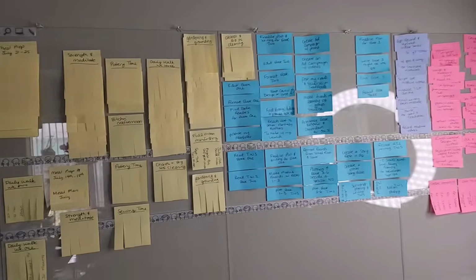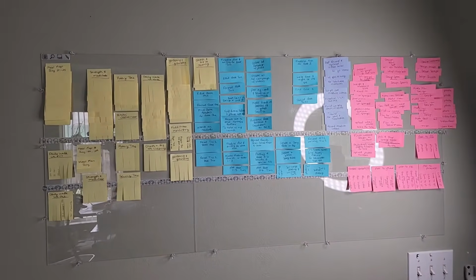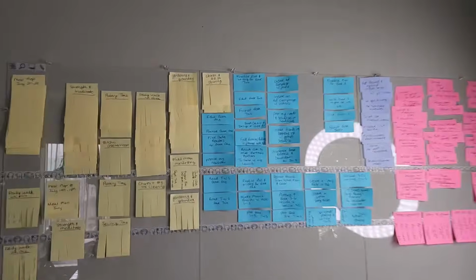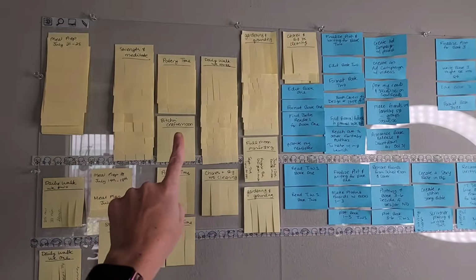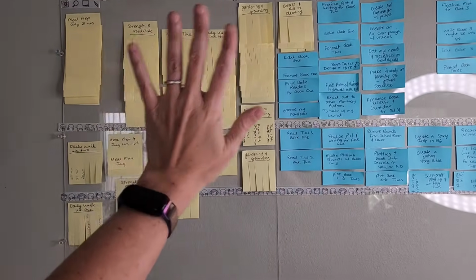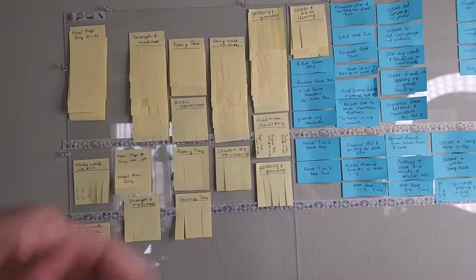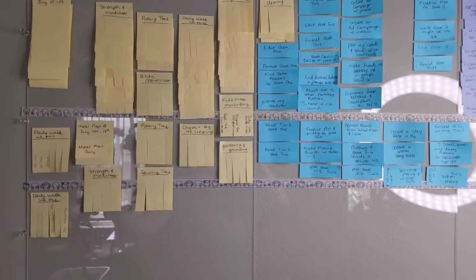Okay, so this is a 4-goal setup. Each color is a different goal. I have my health and wellness, although it doesn't include my children and homeschooling. That is a part of this without it being on the board, because if I actually included everything, there wouldn't be room on the board.